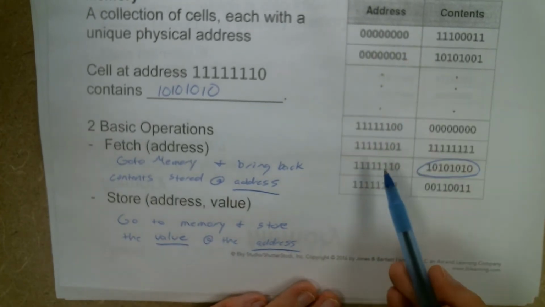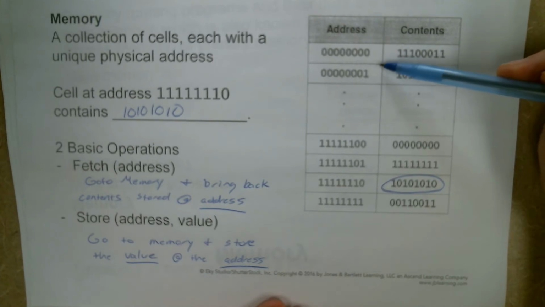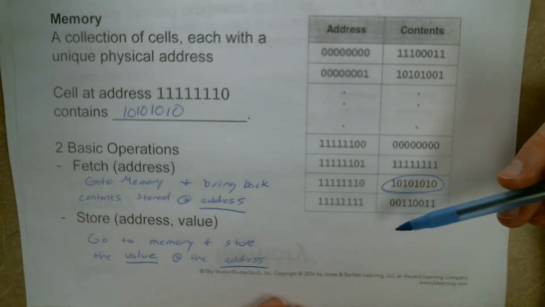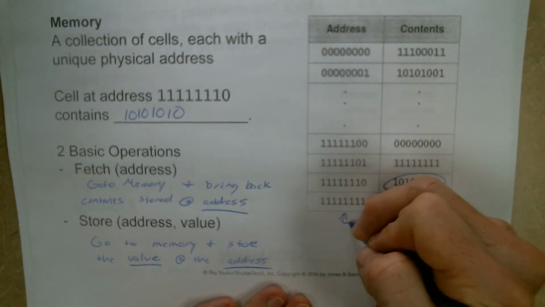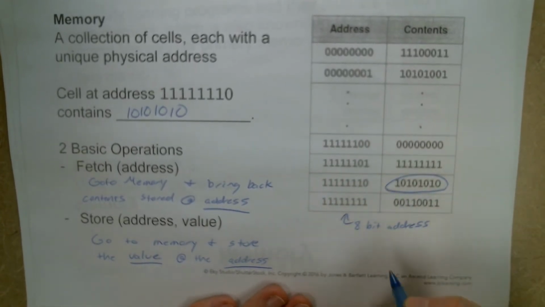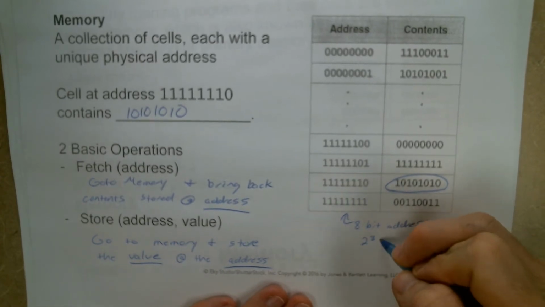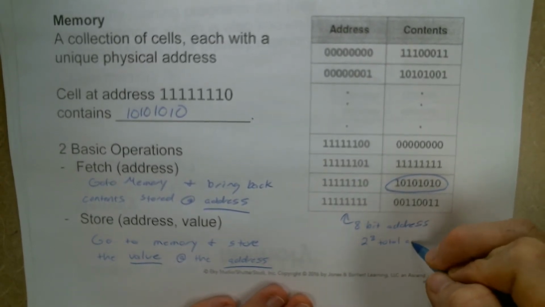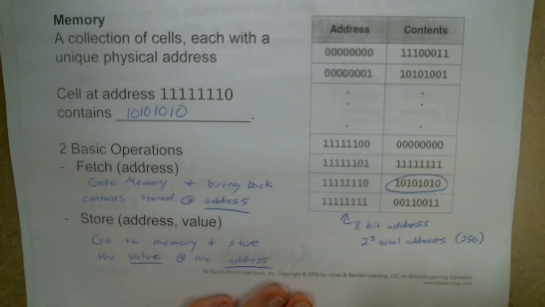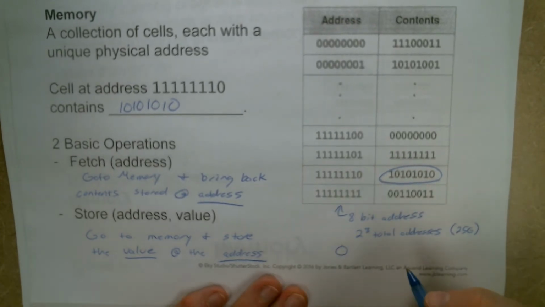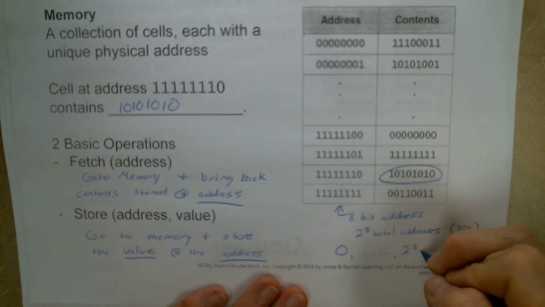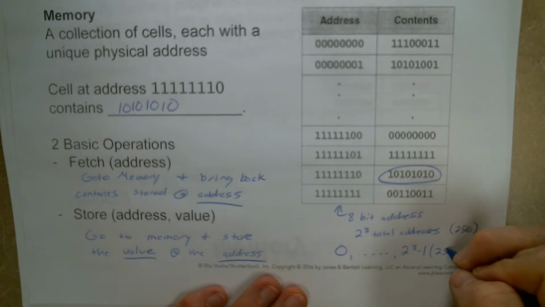Now, a quick word about addresses. Just realize that how many bits you use to define your addresses is going to affect how many addresses you can have. Right now, this is an 8-bit address, which means we can have 2 to the 8th total addresses, aka 256, and those addresses would be from 0 to 2 to the 8th minus 1, aka 255.